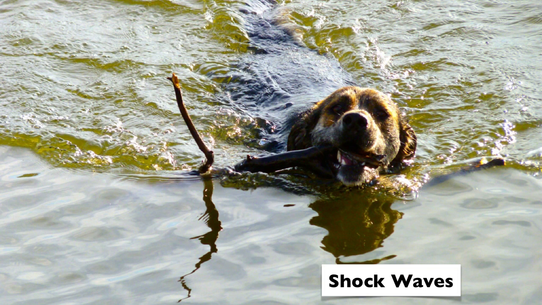If something is moving through a medium faster than the speed of the waves in the medium, I get a shock wave. All the waves basically pile up, and I get this shock front. And you can see Milo is swimming through the water, and all of the waves that he is making in the water are piling up, and it makes this little wave front that he's kind of pushing through the water as he's bringing a stick back to me.